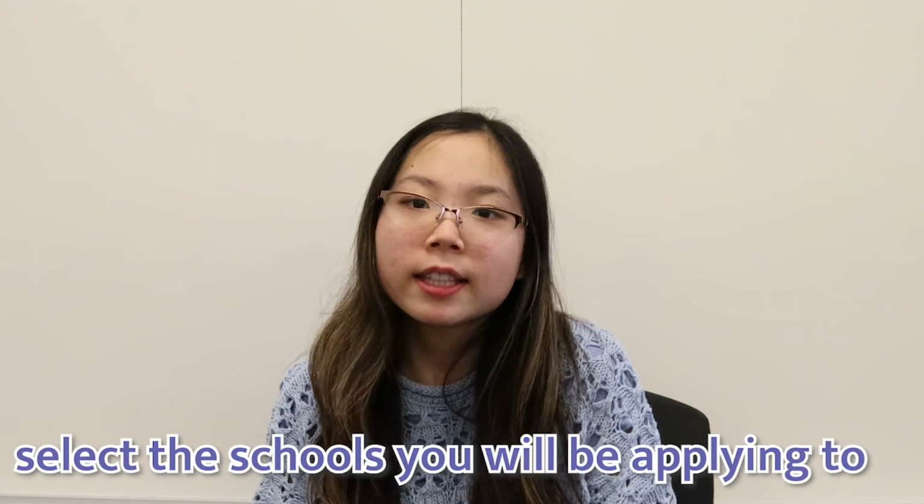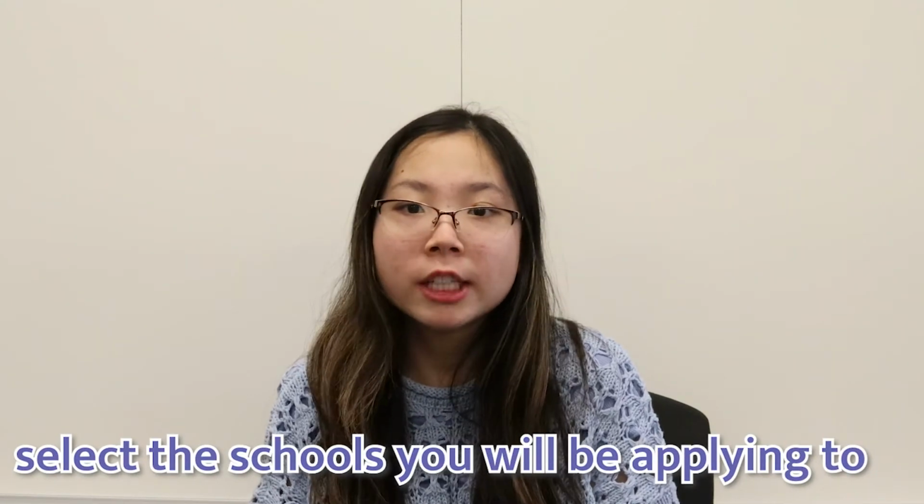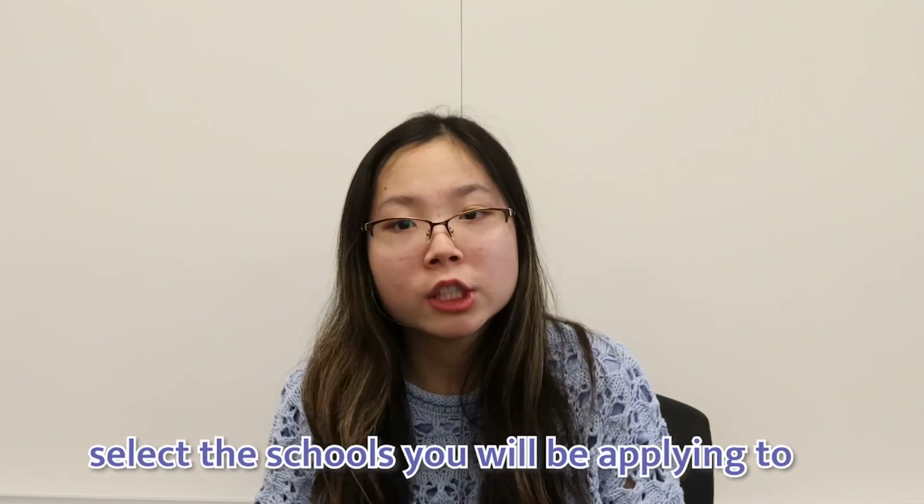Sixth step, select the schools you will be applying to. Make sure that you don't accidentally choose a graduate school if you are a high school senior. If you want to double check that you are listing the correct school, search up your school's CSS code number. Type this in when searching to get a direct search for your school. If you accidentally choose the wrong school, this can delay your CSS profile application.